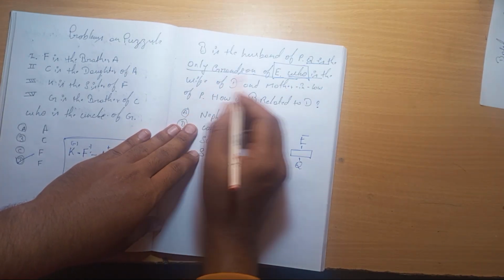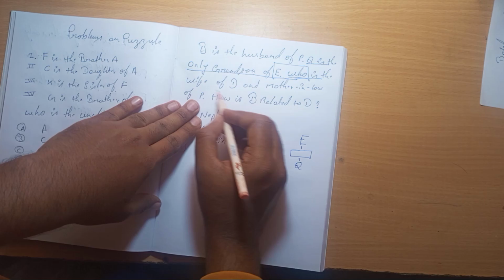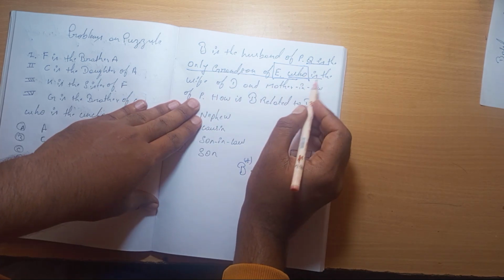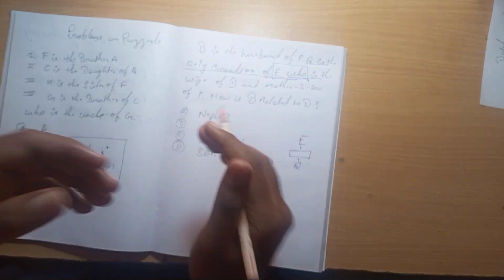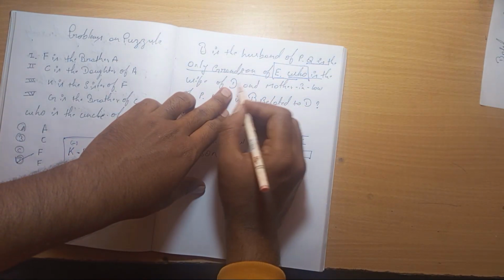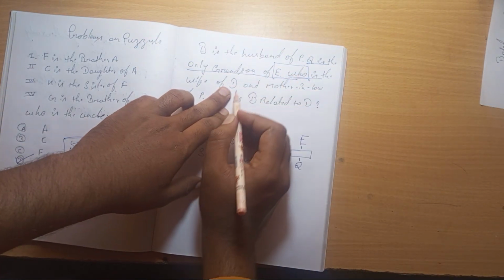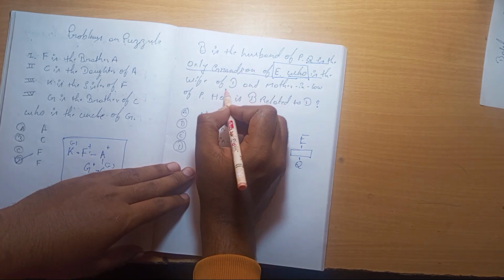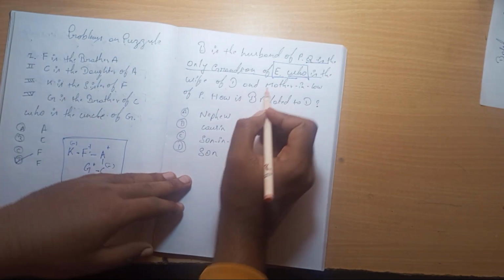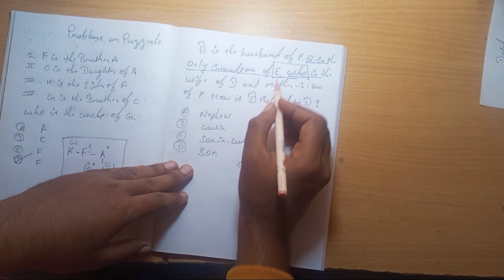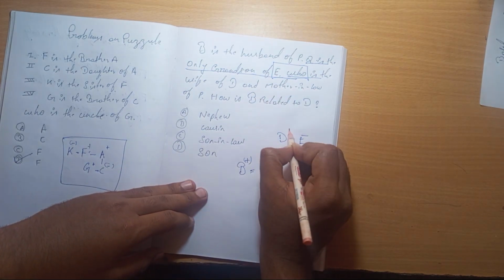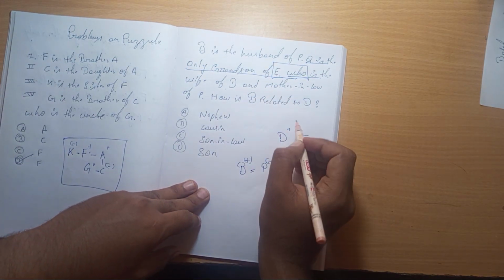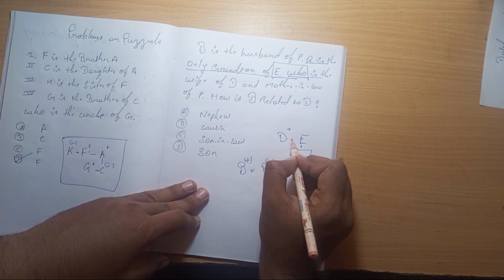And let's go for the next sentence. Who is the wife of D? See, D, E is the wife of D. You got the answer, right? Yeah. And see, D is the husband of E. And here the gender has been revealed.